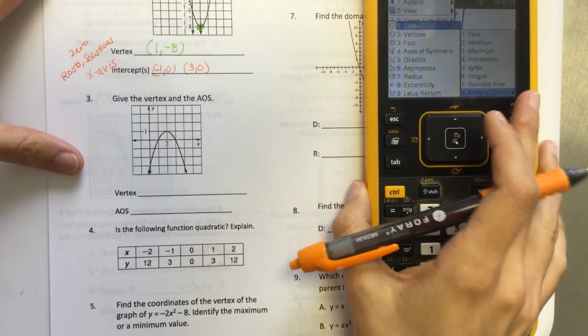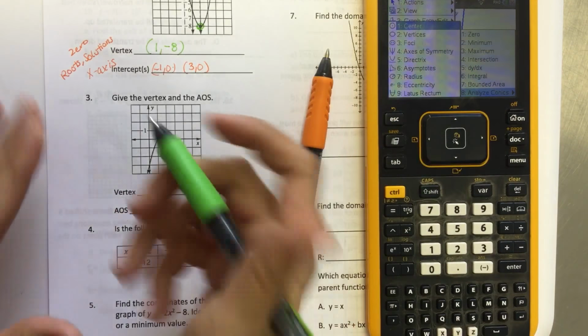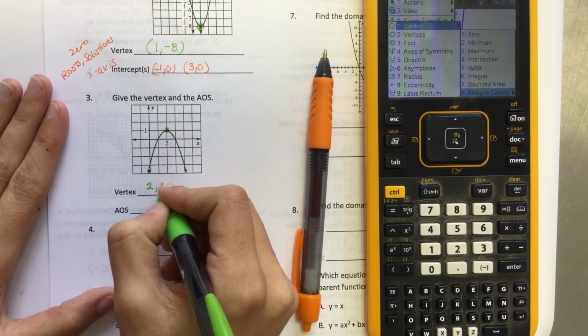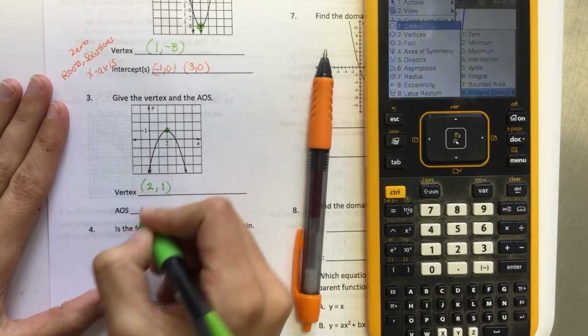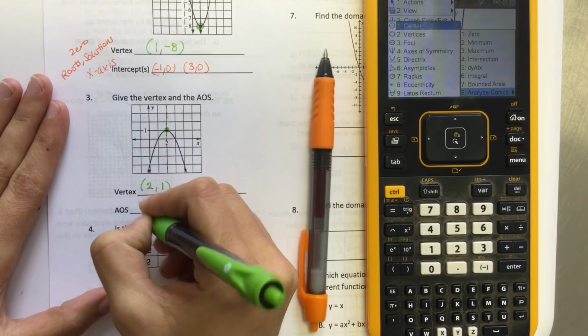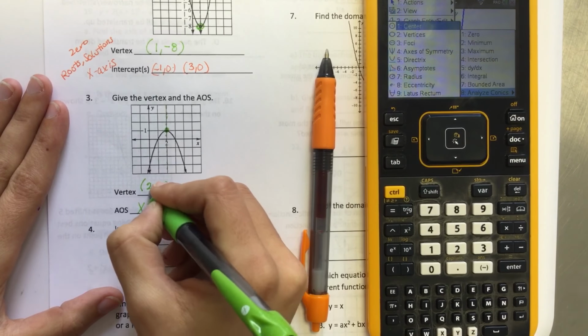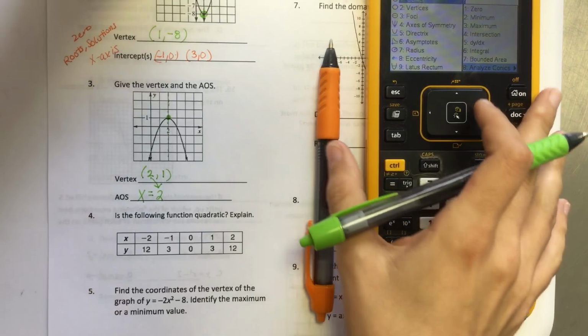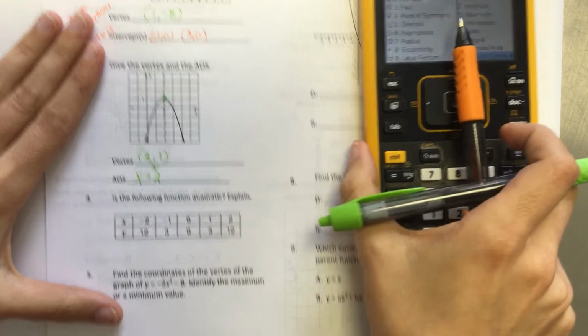Number 3, give the vertex. So here's our vertex at the top, 2, 1. Axis of symmetry is a line that cuts it in half. So x equals 2. All right, is the function quadratic?